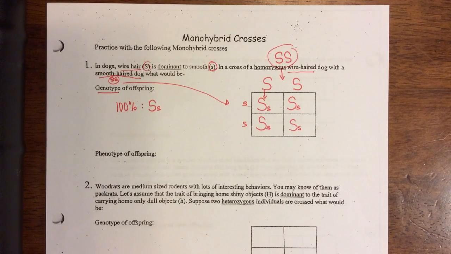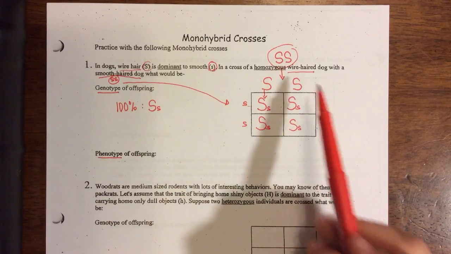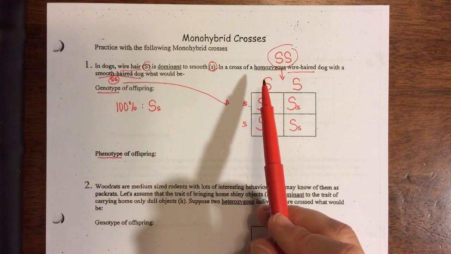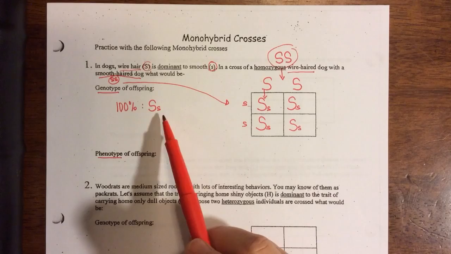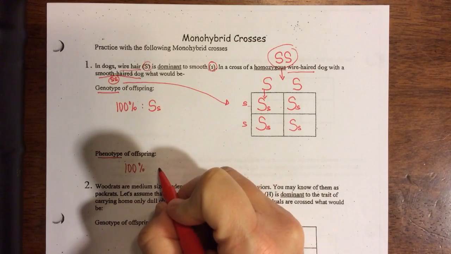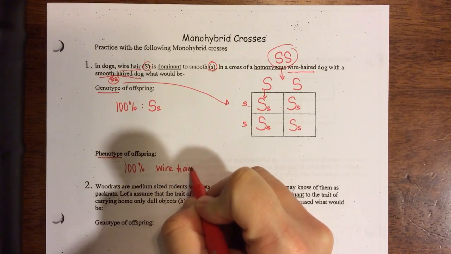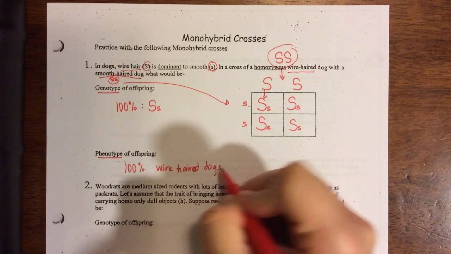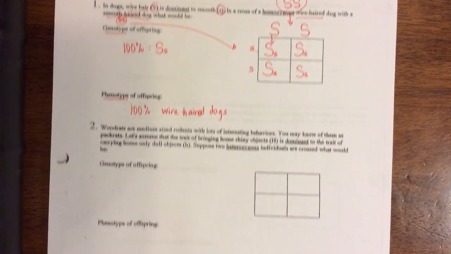And then the phenotype of the offspring is what does it physically look like? I know that I have wire hair dogs and I have smooth hair dogs, and I know that wire is dominant. And so when I see this big S here, I know that 100% of them have wire hair. So this is wire hair dogs. Okay, so 100% of the dogs have wire hair. All right, let's move on to problem number 2.